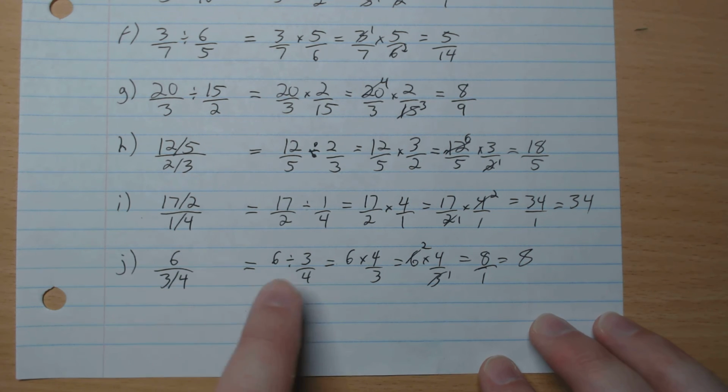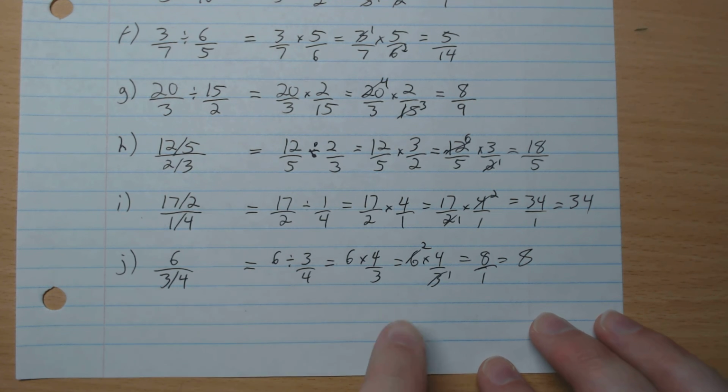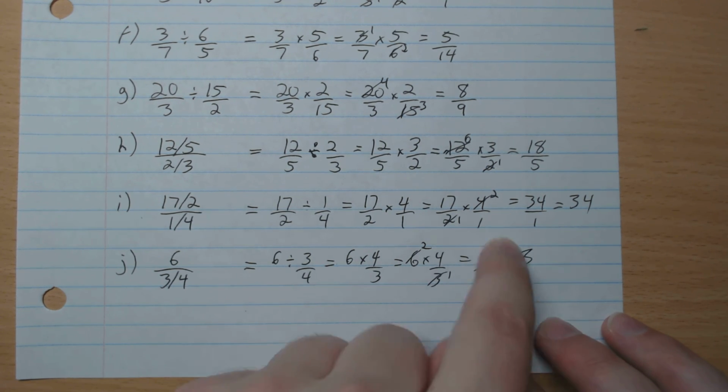6 divided by 3 over 4. So times the reciprocal, 4 over 3. 3's cancel out, bang bang. What's left is 2 and 1. So 2 times 4, 8. And 1 on the bottom like that. So final answer is 8.